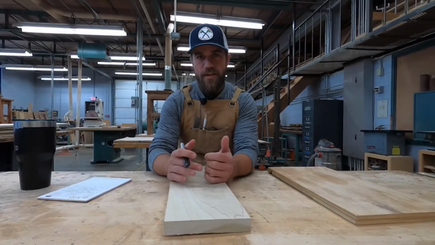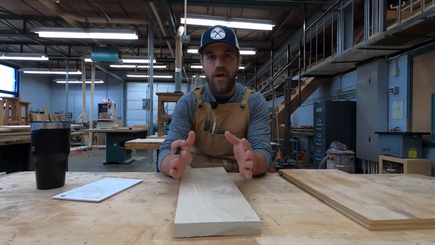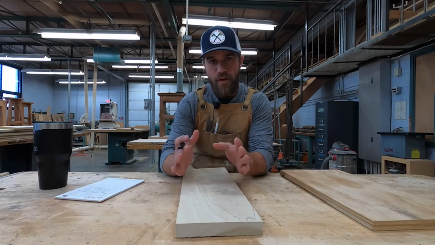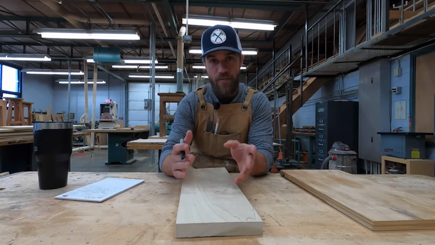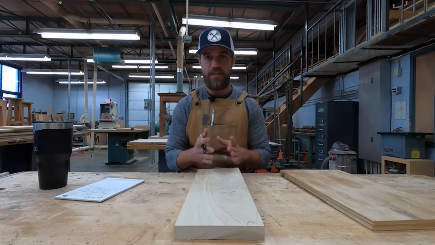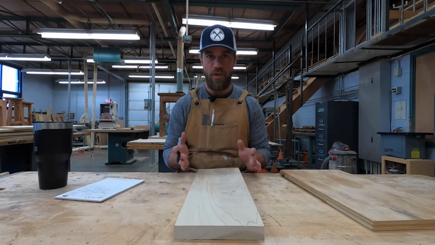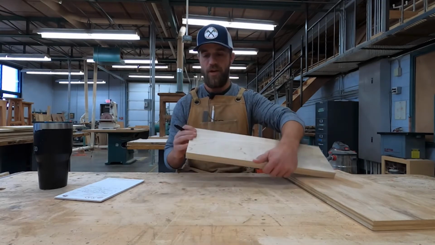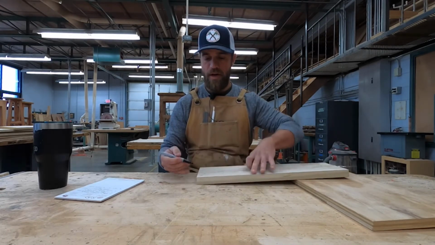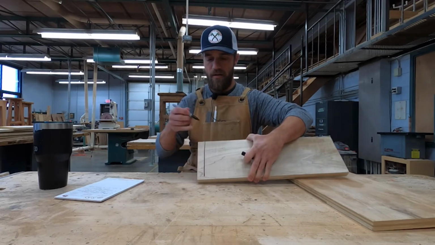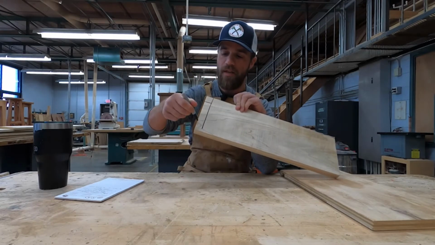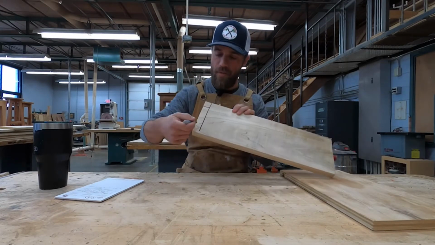One of the first things that I've been trying to help my students understand is that we are always looking at grain orientation and grain direction. A common mistake that gets made here in the shop is that, let's say somebody needs a board that's 4 inches long. A lot of the times they'll take something that's like 6 inches wide, and they'll try and make this cut right here, thinking, well, now all I have to do is cut it down to there. The problem that we have here is we are cross-grained.